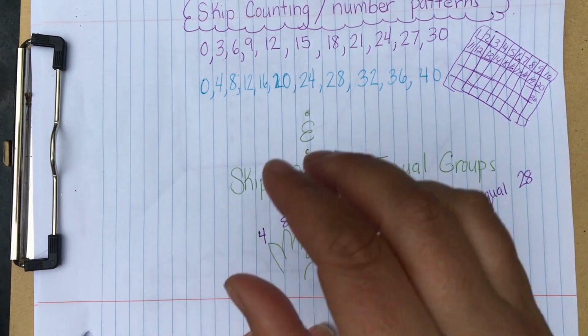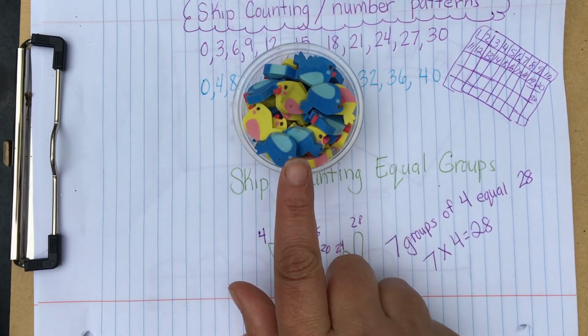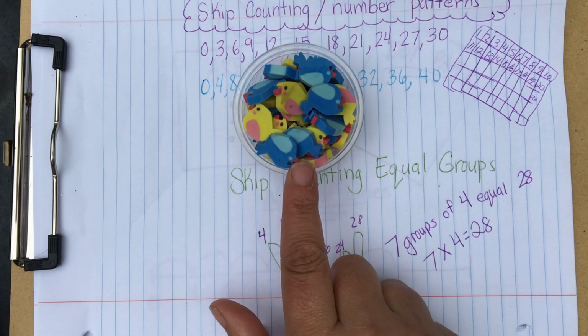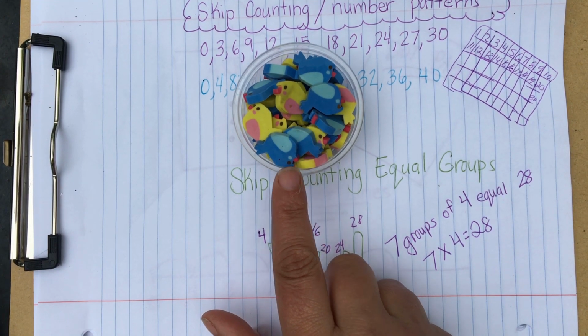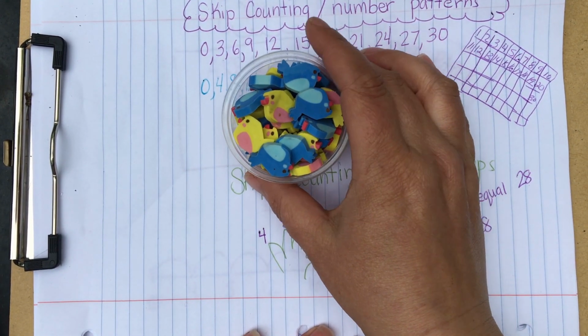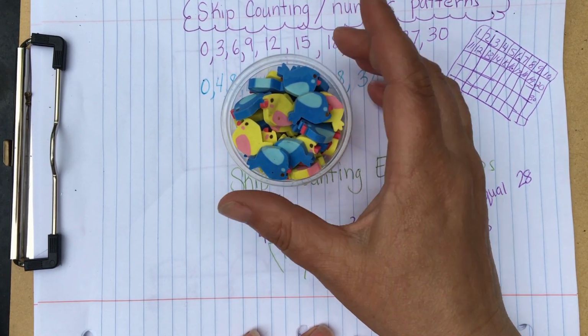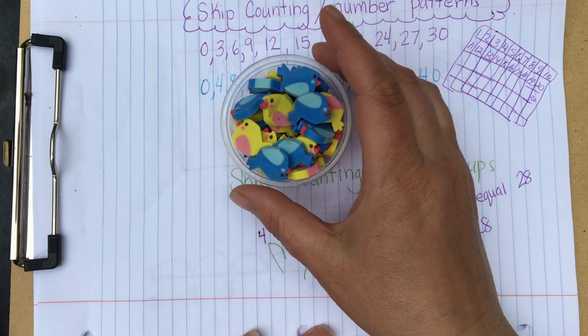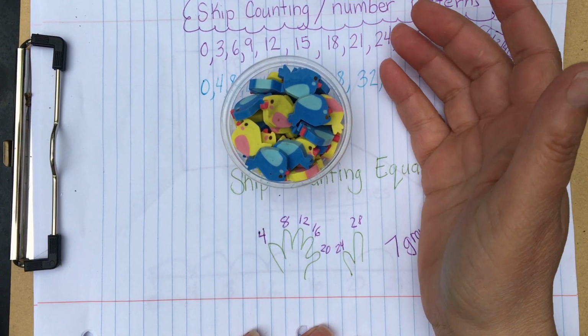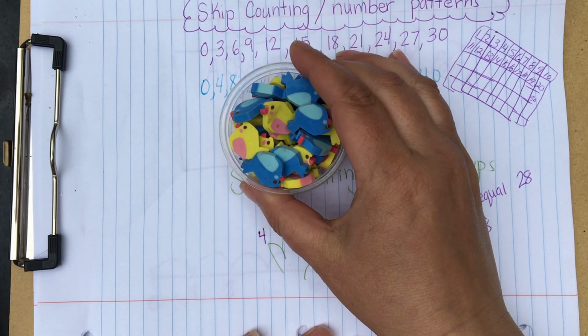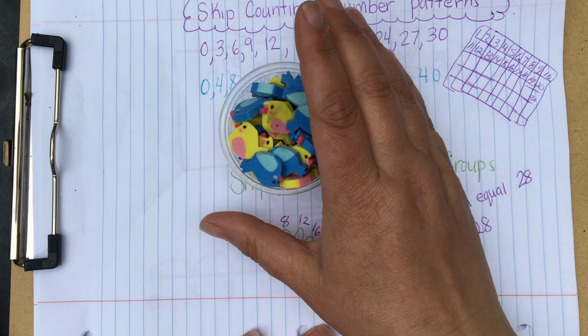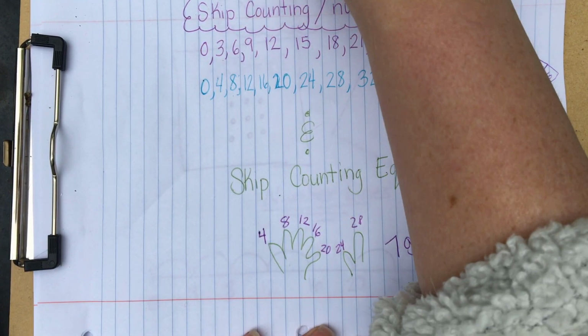So in your toolkit, you're going to need your collection. Remember, I talked about your collection has to be the same units. In here, my collection is a bunch of erasers. You might be using all dried beans, or you might be using all pennies. It's whatever you have around the house, but it's in equal units.